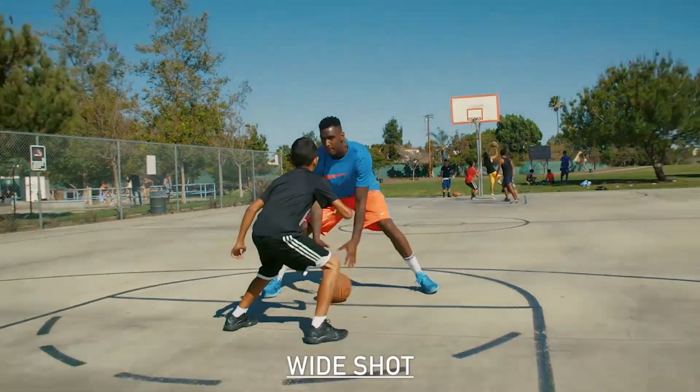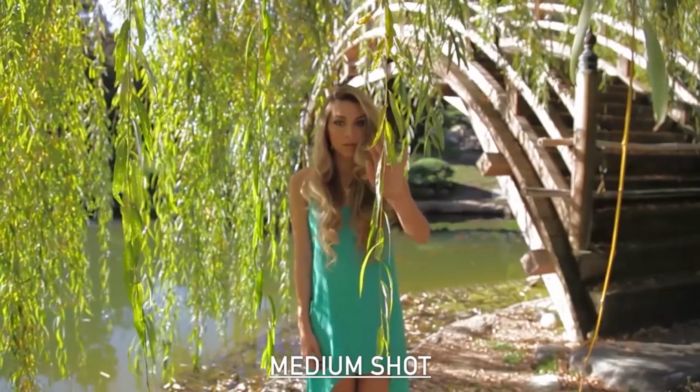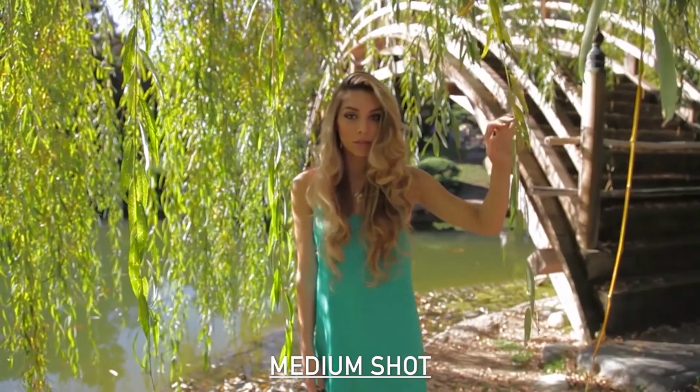The next shot is a medium shot, similar to what we're seeing right now. This is generally the waist up. It's closer up on the subject, but you can still see hand gestures. It's more intimate, closer physically to the subject, and it's good for talking scenes, interviews, YouTube videos, exactly what we're watching right now.